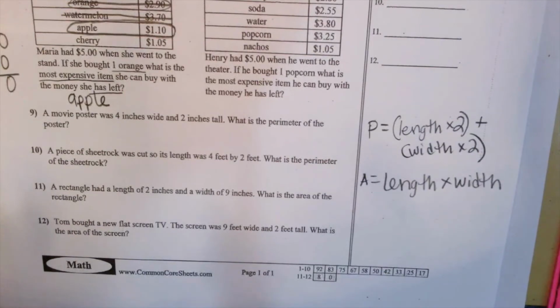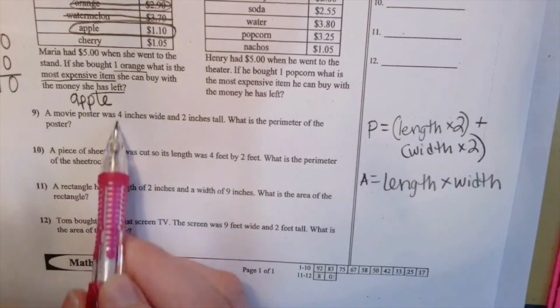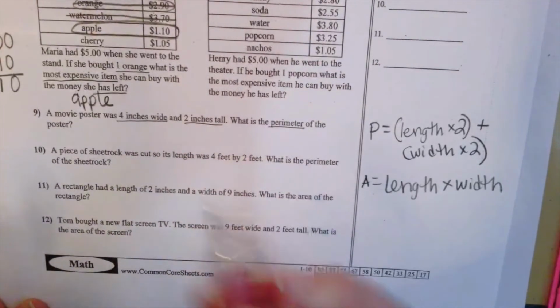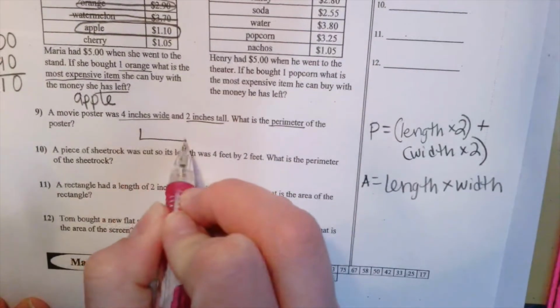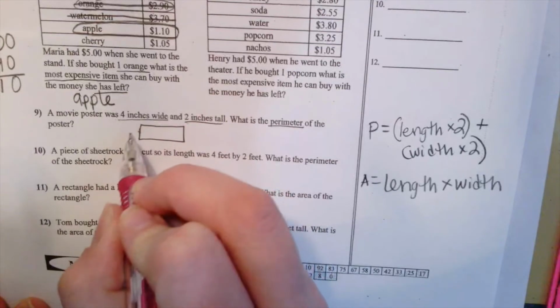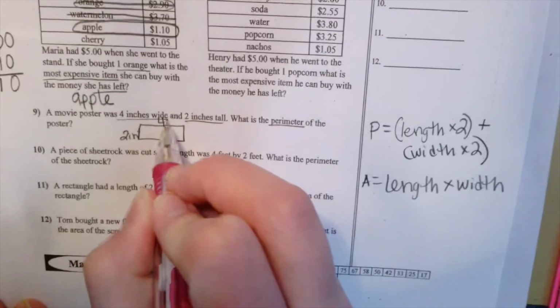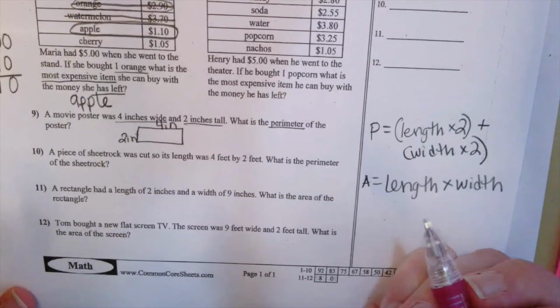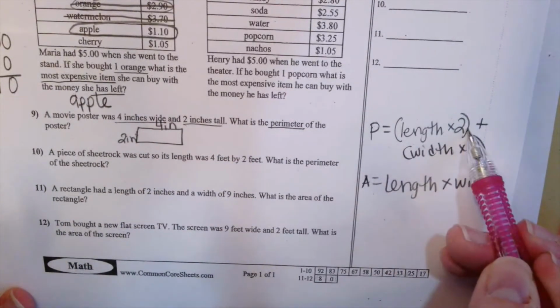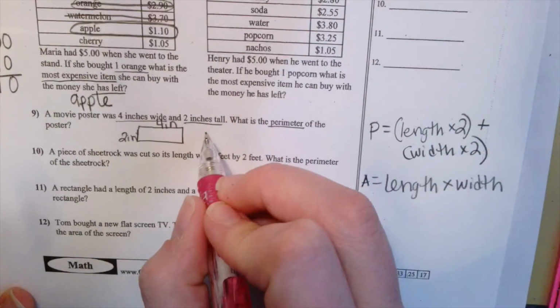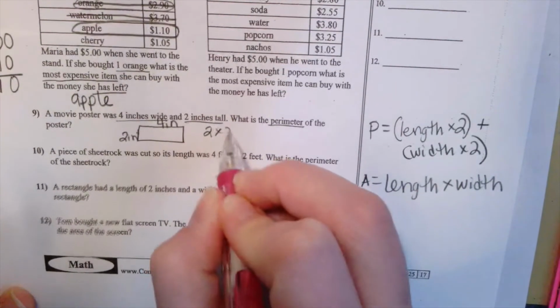All right, back to number 9. A movie poster was 4 inches wide, 2 inches tall. What is the perimeter? Now, I always encourage you to draw it out because I always draw it out myself. It makes it so much easier. So 2 inches by 4 inches. And perimeter is length times 2. So length 2 times 2.